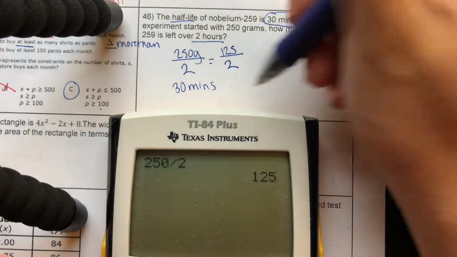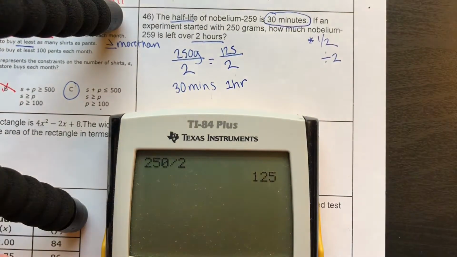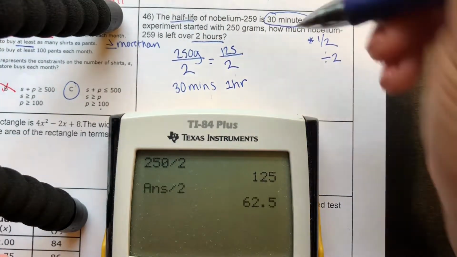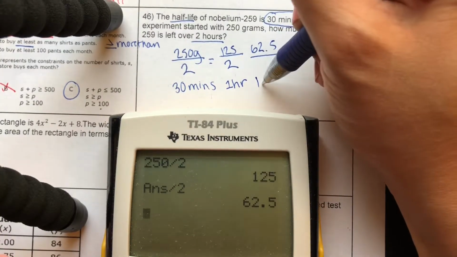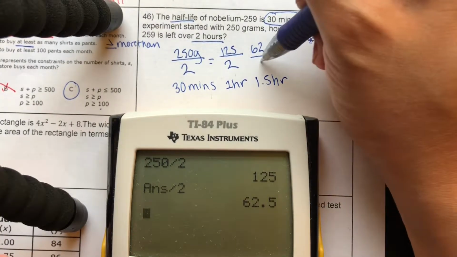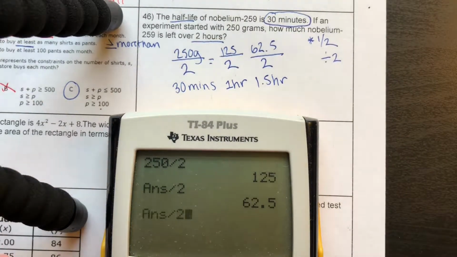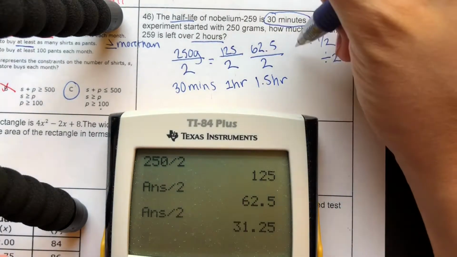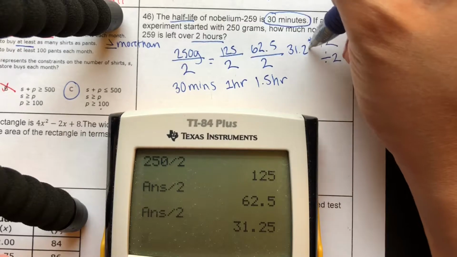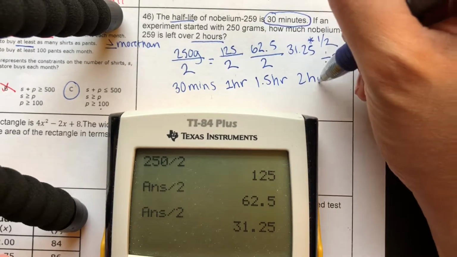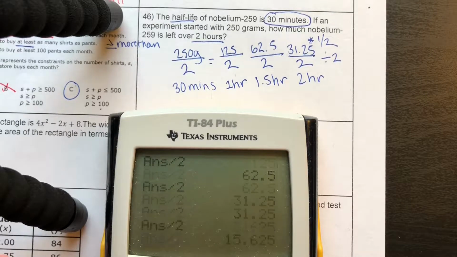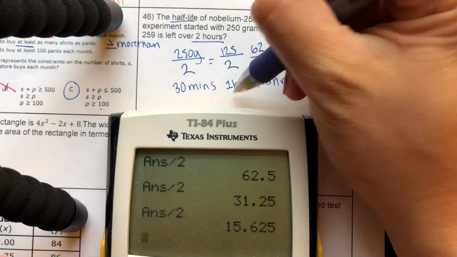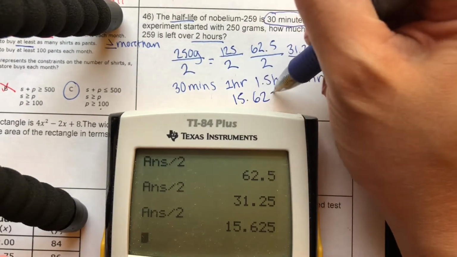I divide it by 2 again, and at that point, it has been 1 hour. So that is 62.5. For 1.5 hours, which is another 30-minute interval, divide by 2 again, I have 31.25. And to get to 2 hours, I'm going to divide by half one more time. 31.25 divided by 2 is 15.625.